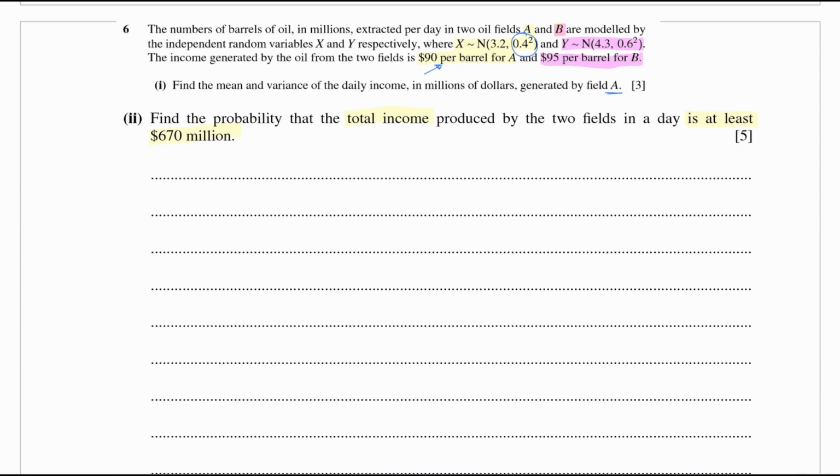Okay, so how do we work out the total income? Well, this is going to be 90x plus 95y.